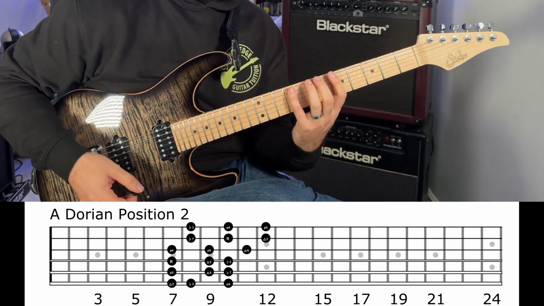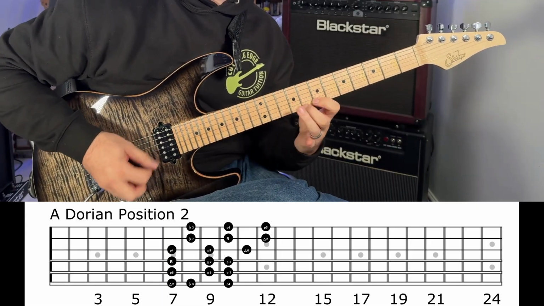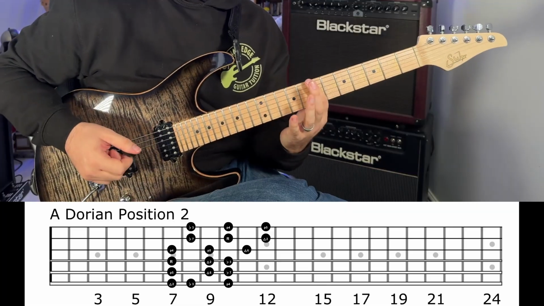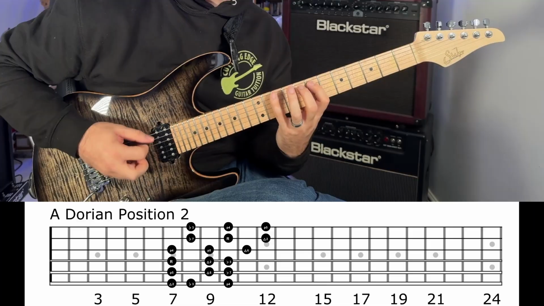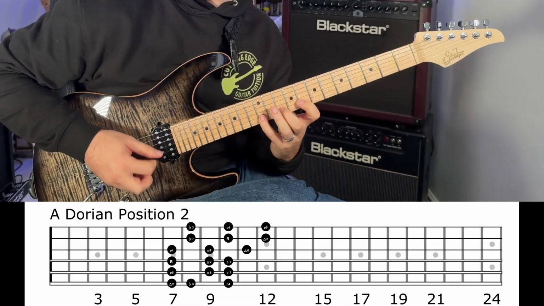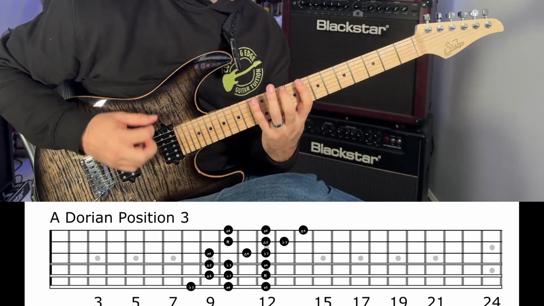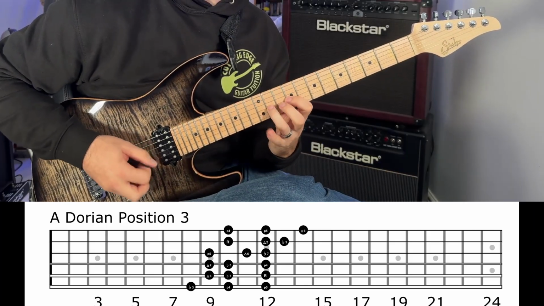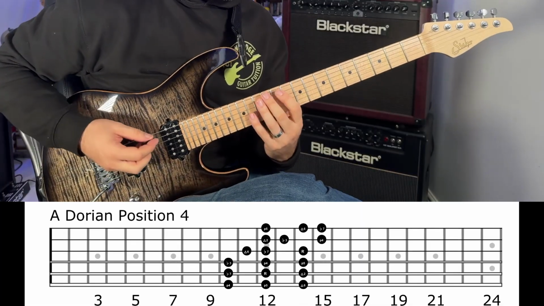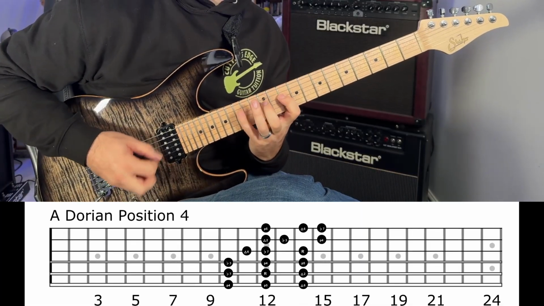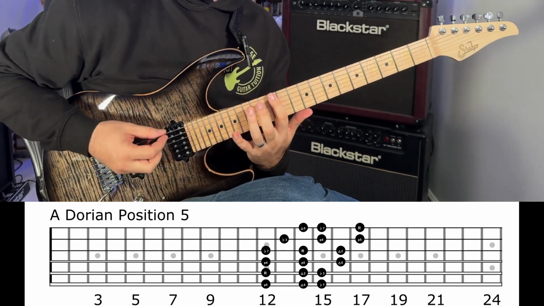So we just played A Dorian in shape 1, starting on the root note. But when we do shape 2, that starts on the major 2nd, and it looks like this. Shape 3 starts on the minor 3rd and looks like this. Shape 4 starts on the perfect 4th and looks like this. Shape 5 starts on your perfect 5th and looks like this.